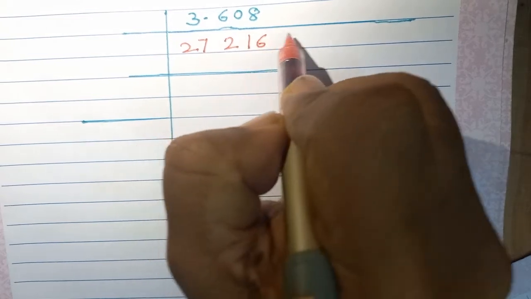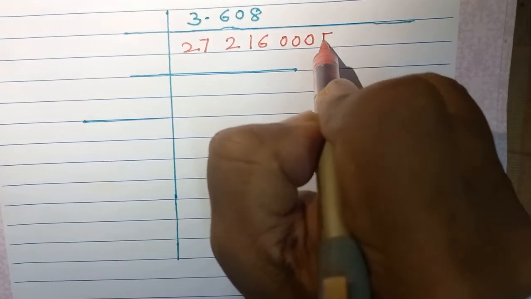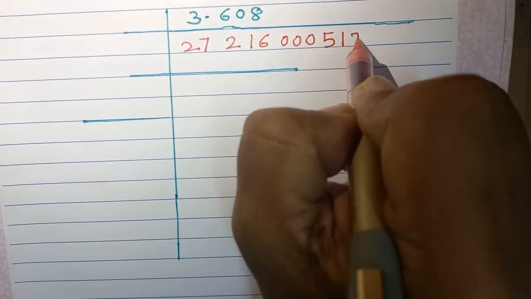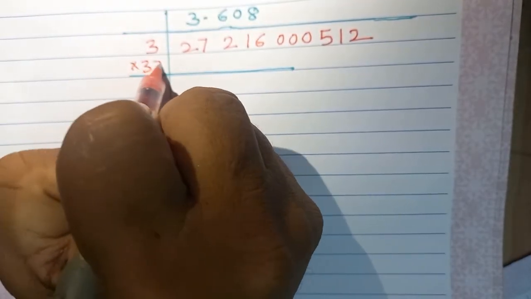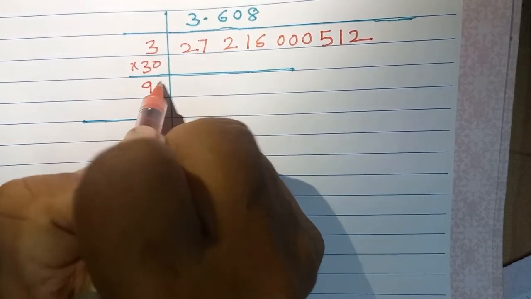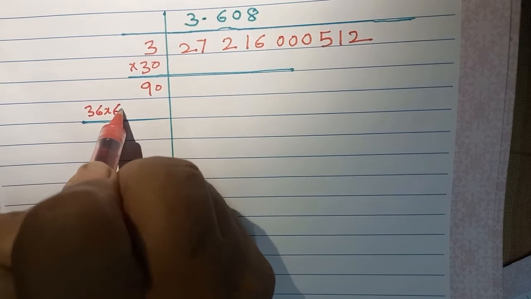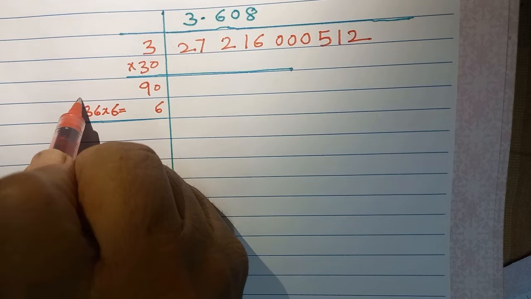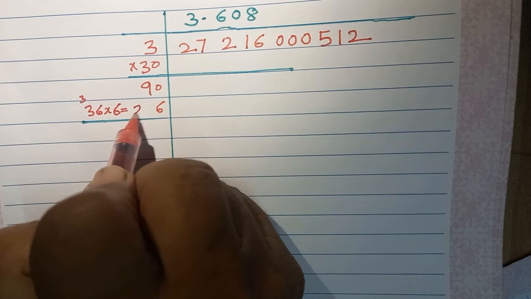3 cube is 27, 6 cube is 216, 0 cube is 0, 8 cube is 512. Now 3 multiplied by 3, that is 9, then 0. Now 36 multiplied by 6. 6 into 6 is equal to 36. 6 into 3 is equal to 18 plus 3 is equal to 21.